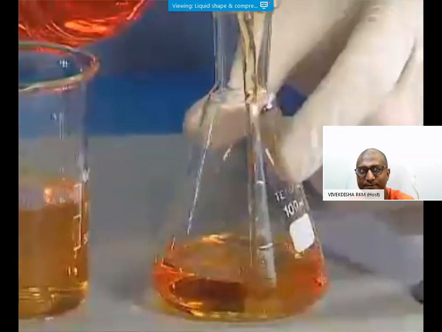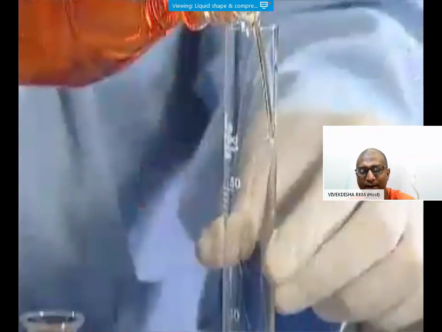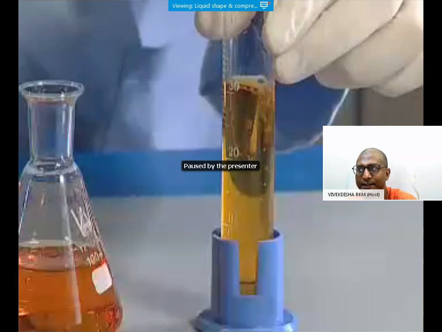A liquid assumes the shape of the vessel it fills. This equipment is known as a graduated measuring cylinder. Why graduated?